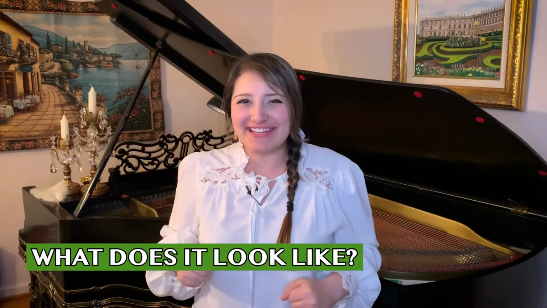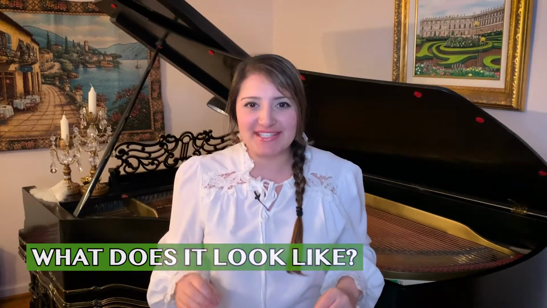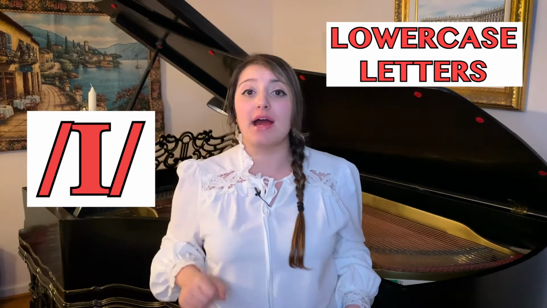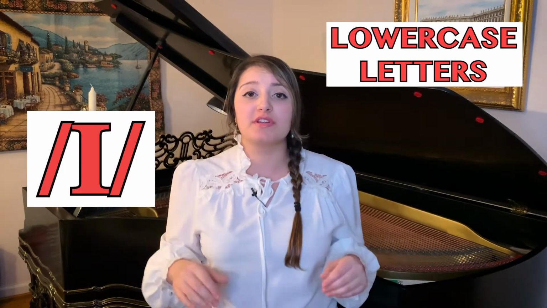What does it look like? In IPA, we're only going to see lowercase letters, except for the capital I. That is the only one that you're going to find in its capital form. Everything else is lowercase. But don't confuse the capital I with the lowercase i because these are two different sounds. We have our closed vowel, which is the lowercase i, which is "ee," and then we have the capital I, and that is an "ih" sound. So those are two different vowels, closed and open.